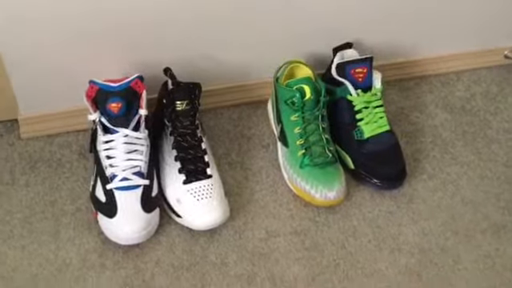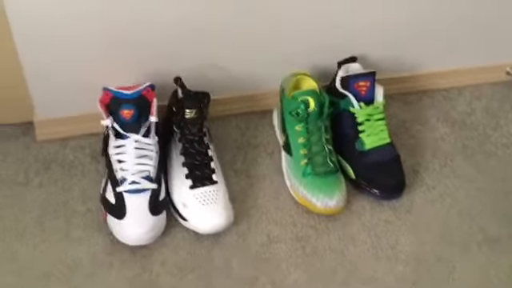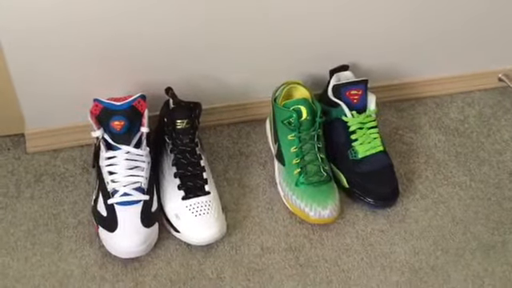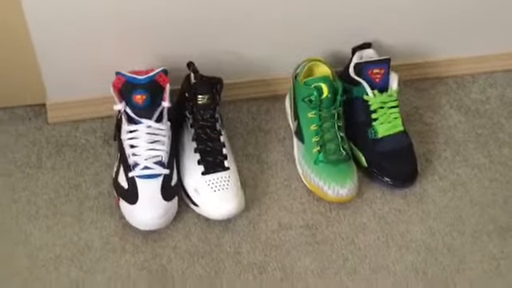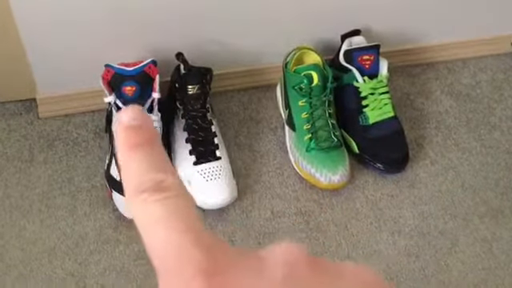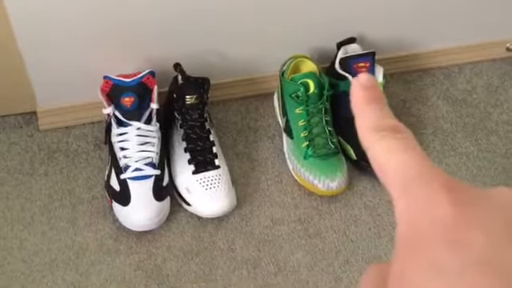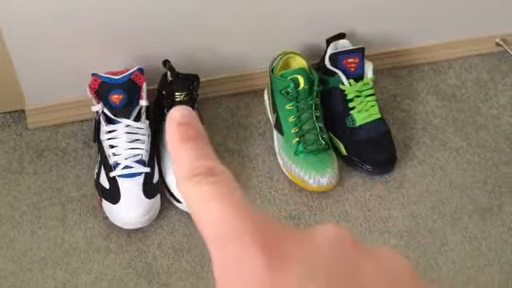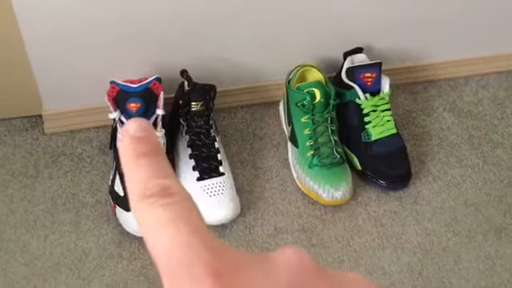What was the attribute? Well, if we think about it, we have to make observations. We have to actually use our eyes to figure it out. I notice that all 4 of them have a logo on the tongue. There's a Superman logo here, a University of Oregon Ducks logo here, a Stephen Curry, that's my favorite basketball player, and another Superman logo.